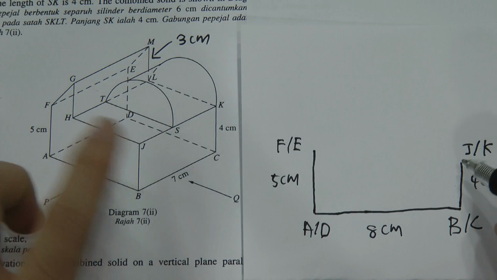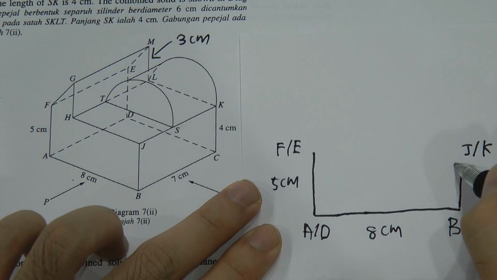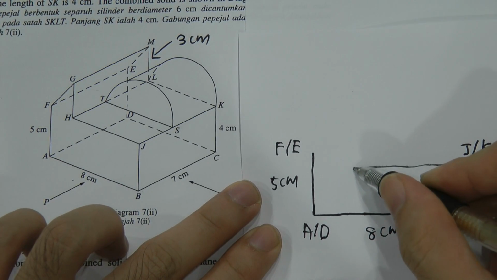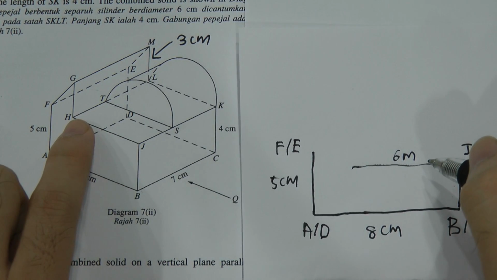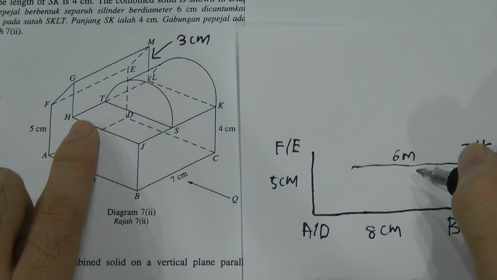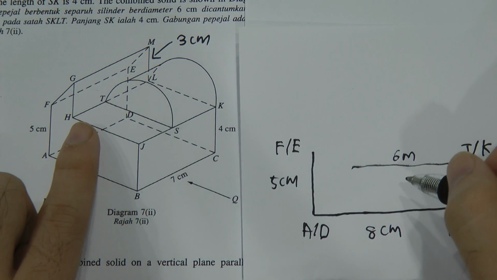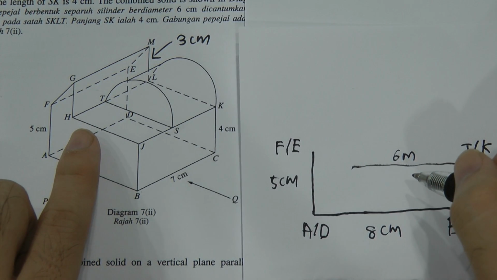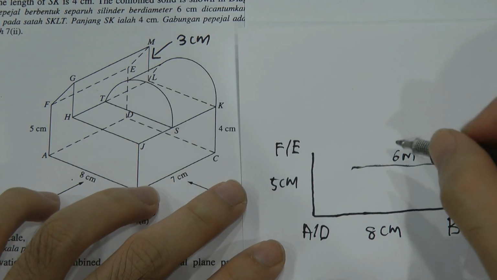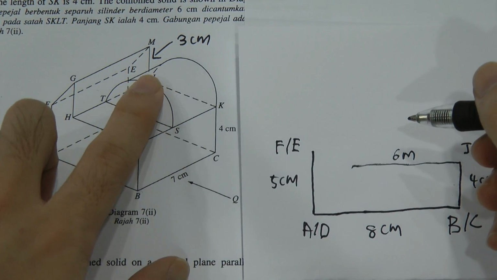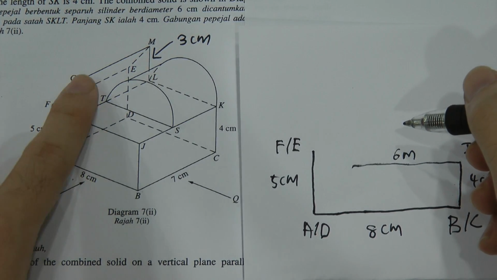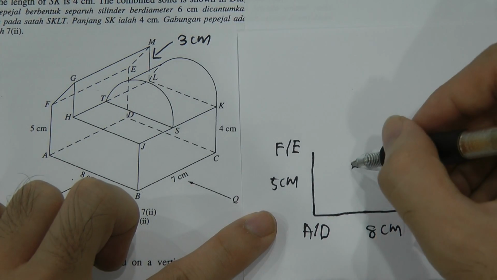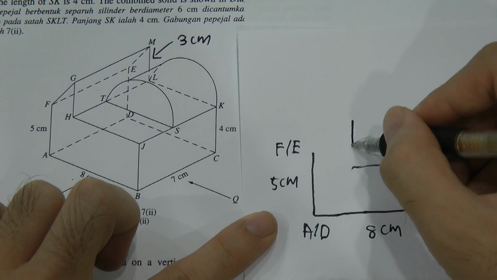So J to H is 6 centimeter. You draw 6 cm here, and you will meet here. Then you should go out 3 centimeter, because here he mentioned 3 cm. So this is 6 centimeter, then I go up 3 cm.